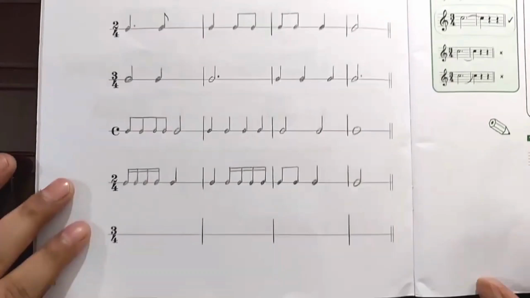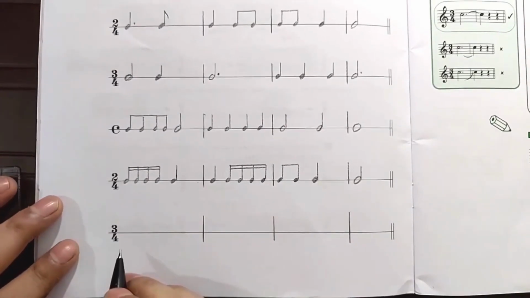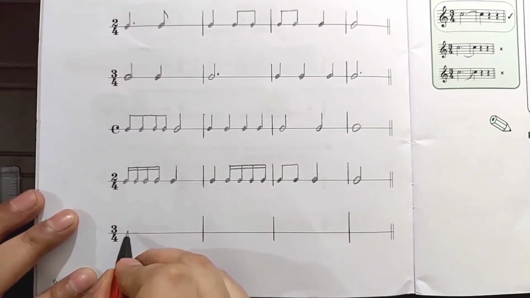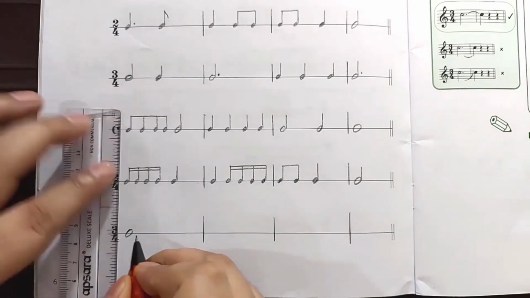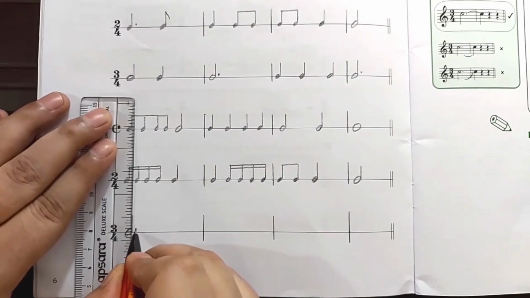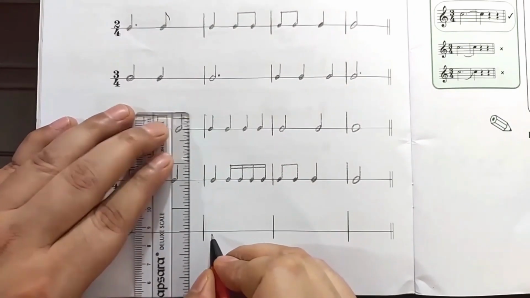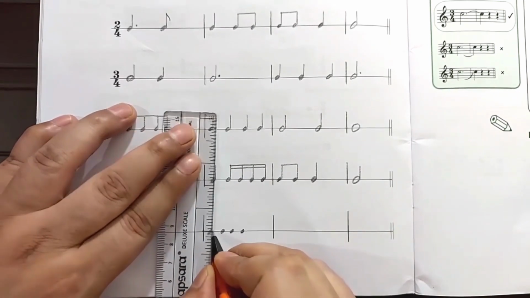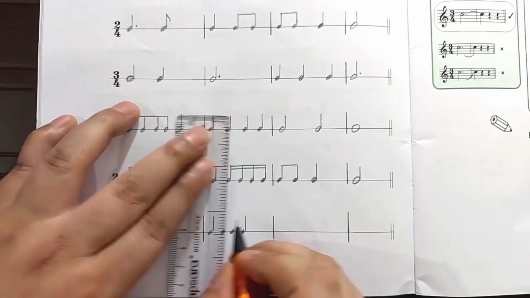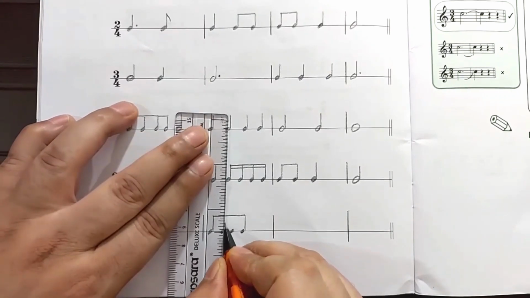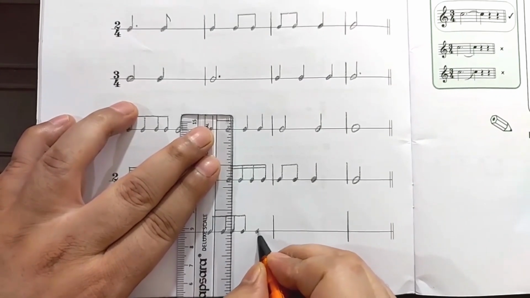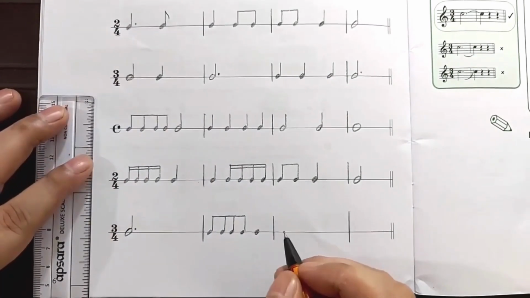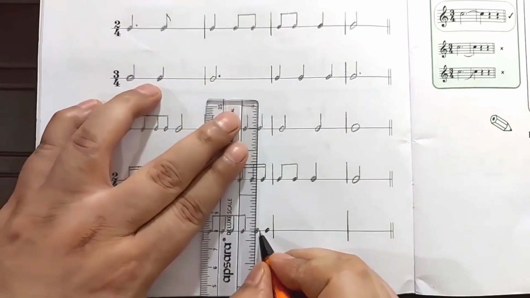Okay, the last one is 3 by 4. So let's start. This time we'll do a dotted minim to start. Then we can have 4 quavers, and 2 crotchet beats with that.